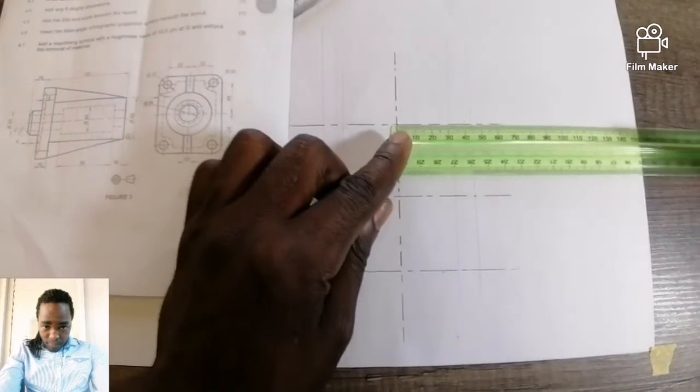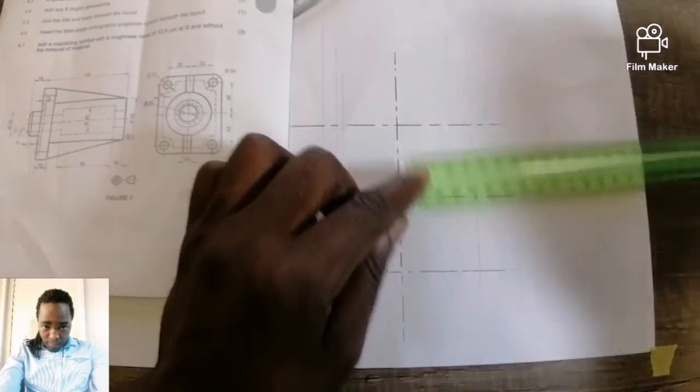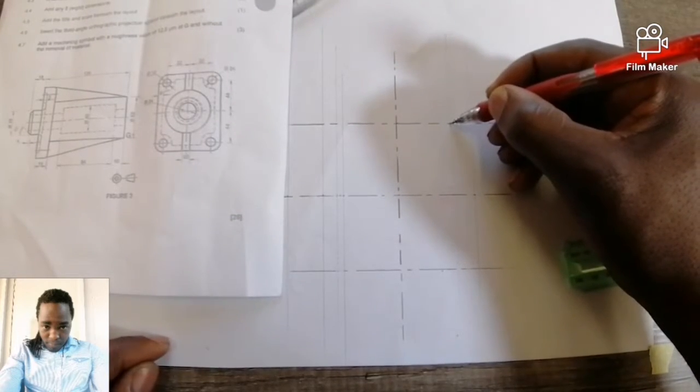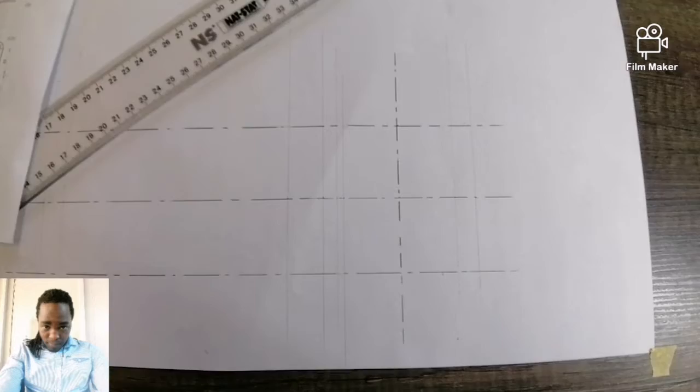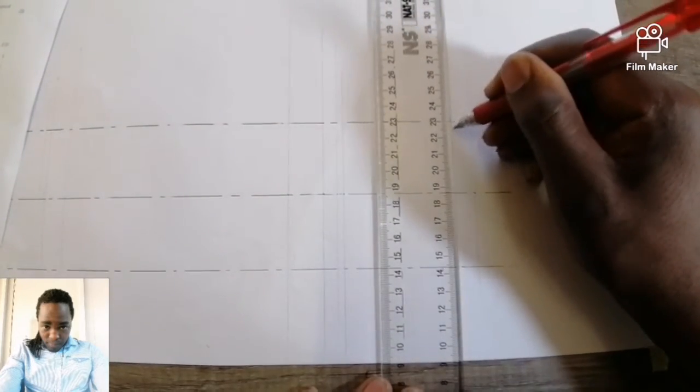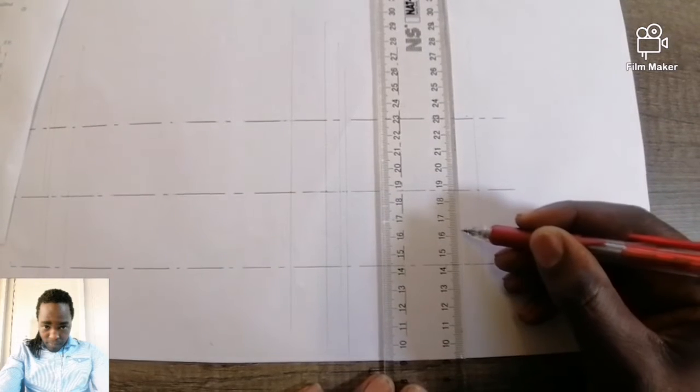Then let me check where the 32 is, which is this one. So which means actually this one was supposed to be a center.